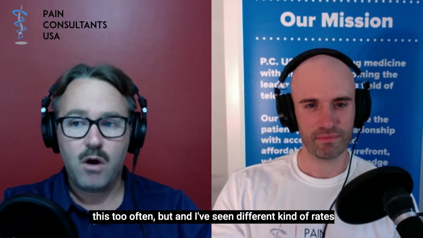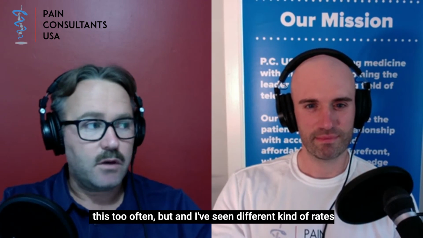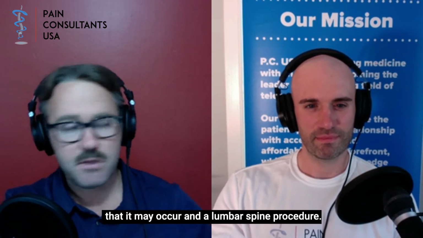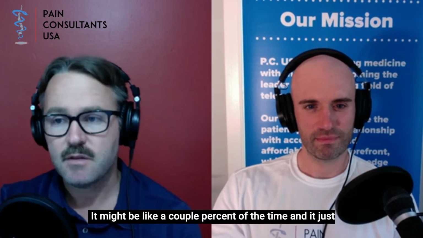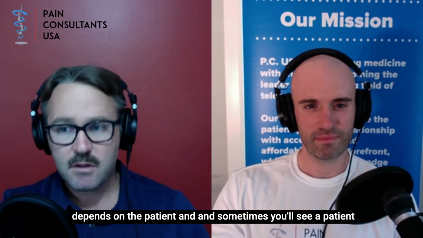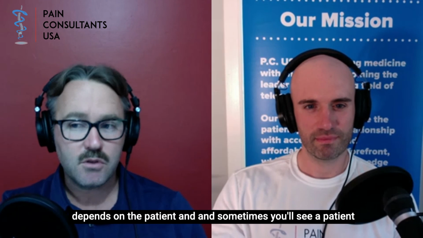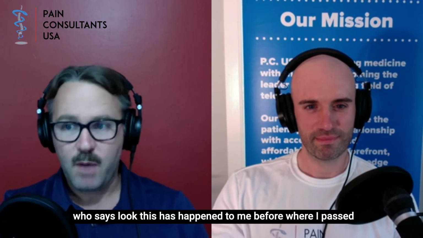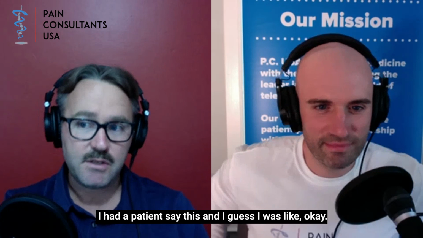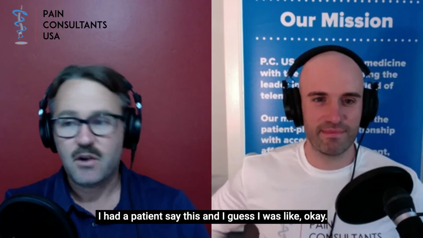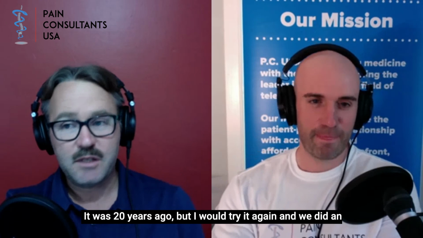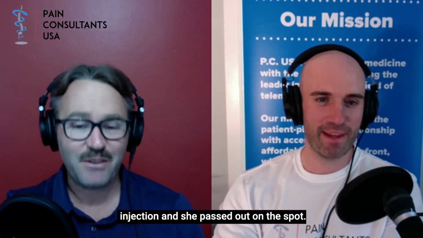I don't see this too often, but I've seen different rates that it may occur in a lumbar spine procedure. It might be like a couple percent of the time. And it just depends on the patient. And sometimes you'll see a patient who says, look, this has happened to me before where I passed out when I got an injection. I had a patient say this. And I was like, okay, well, I don't know what happened. It was 20 years ago, but we'll try it again. And we did an injection, and she passed out on the spot.